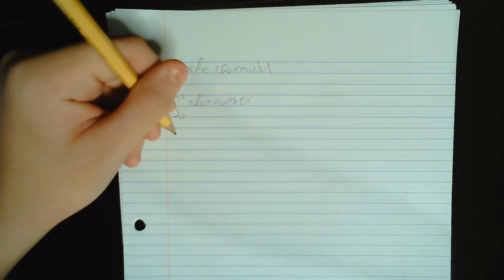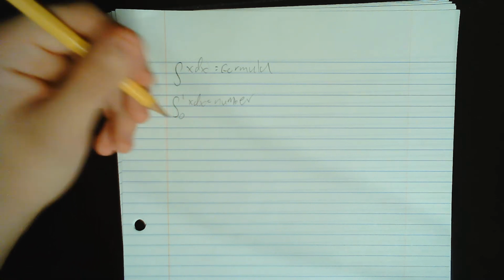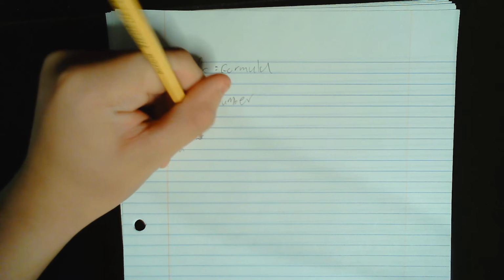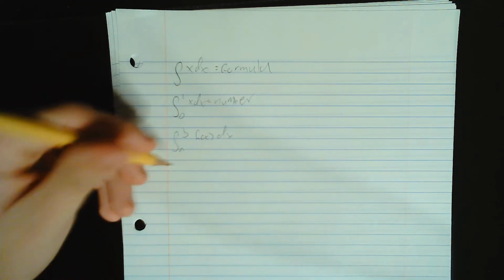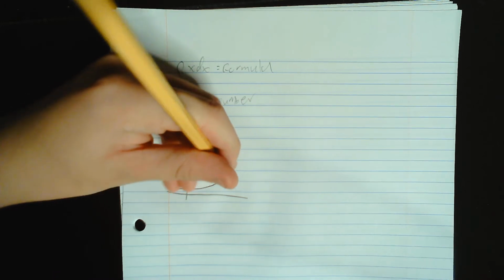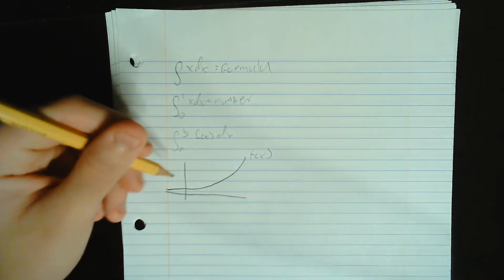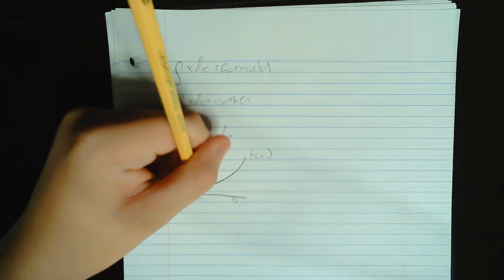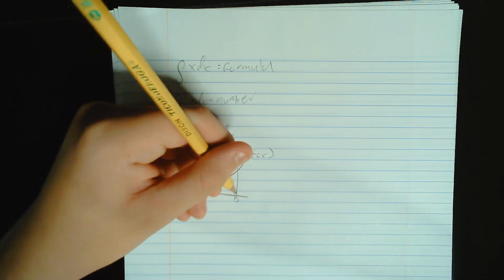Now, what is that number? For instance, if we had the integral from a to b of f of x dx, then if we draw out the function f of x, this is f of x, the number that is the answer to this integral is the area from point A to point B underneath this curve. So this integral is that, the area of that.